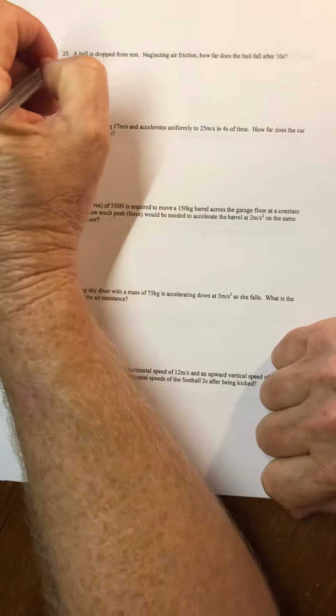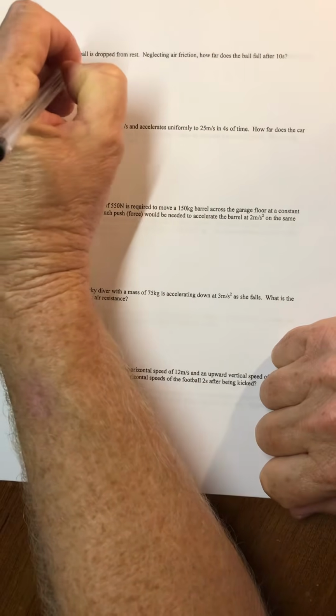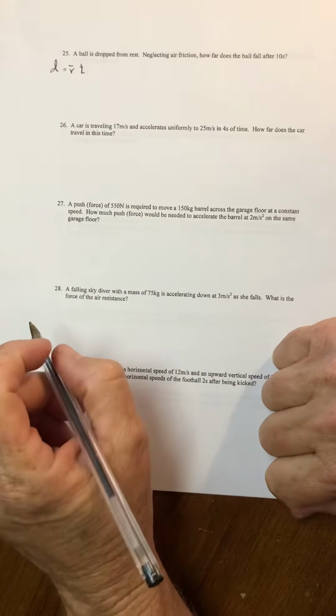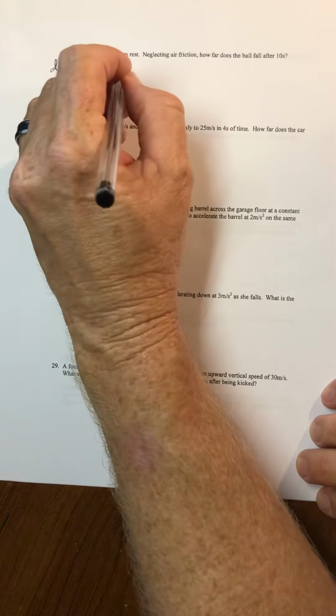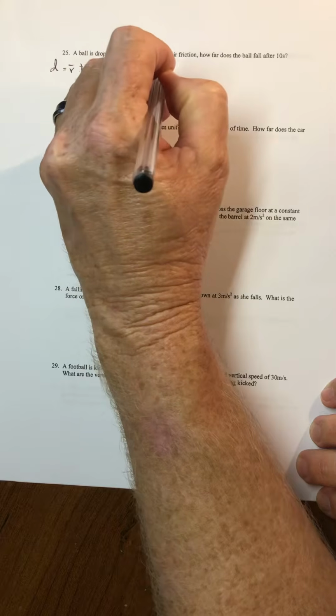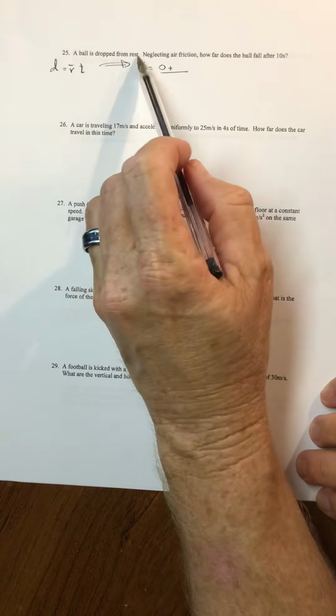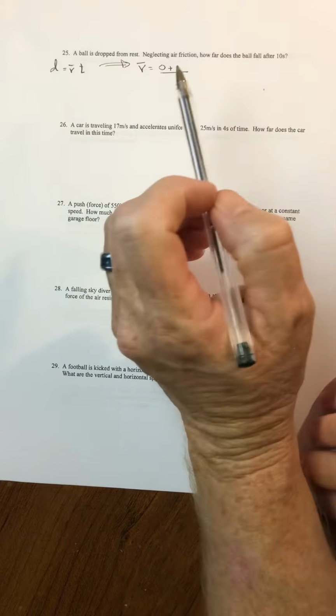All right, let's do part 2 of the test, and these are the free response questions. Starting with number 25, it says a ball is dropped from rest. Neglecting air friction, how far does it fall in 10 seconds? I think the best way to approach this one is distance equals, and I'll put the symbol for average speed. To get the average speed, I have to take the starting speed, which is 0, because it says dropped from rest, and then after 10 seconds.